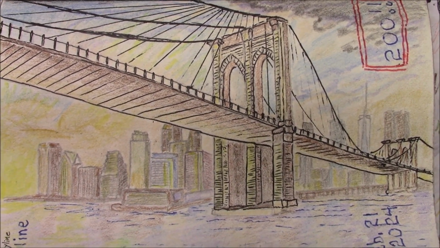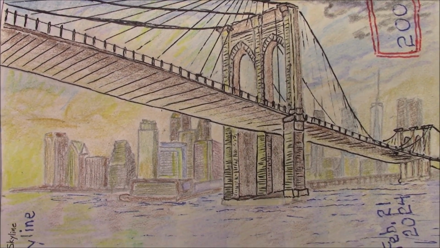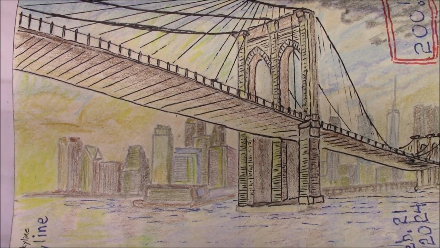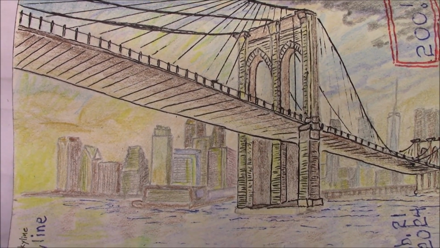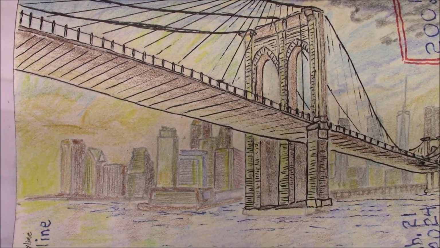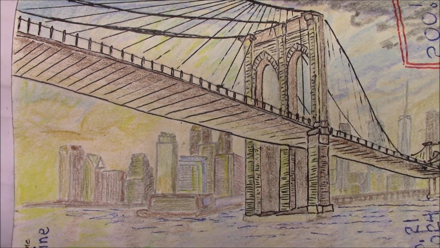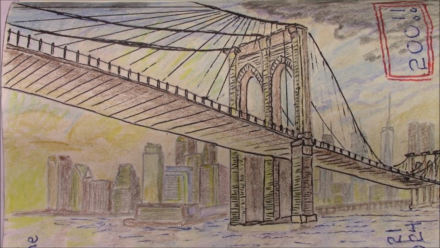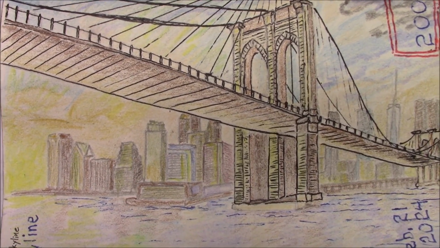Well, that does it for Memphis drawing. Today we did the last prompt in our book, drawing prompt 200. The drawing prompt was Skyline, and we drew the Brooklyn Bridge with the skyline of Manhattan in the background.